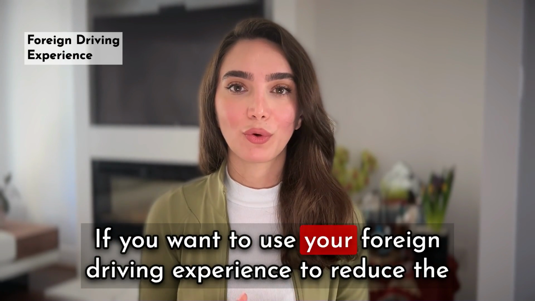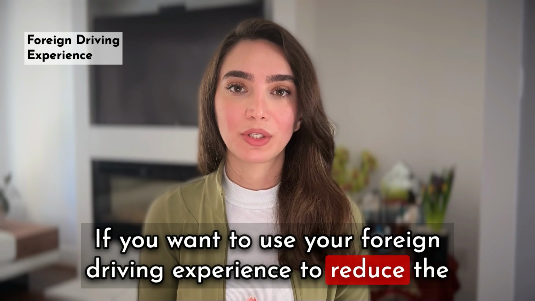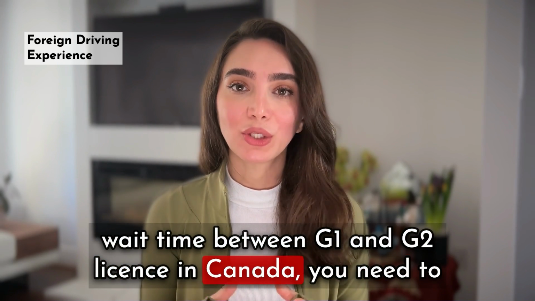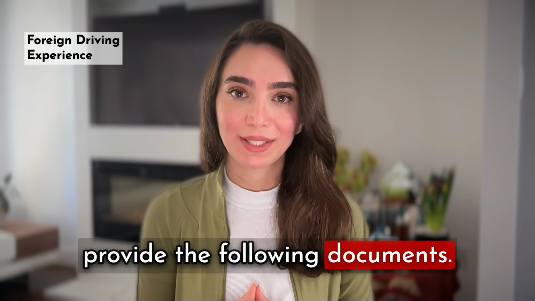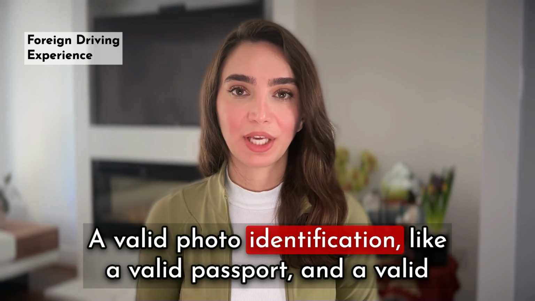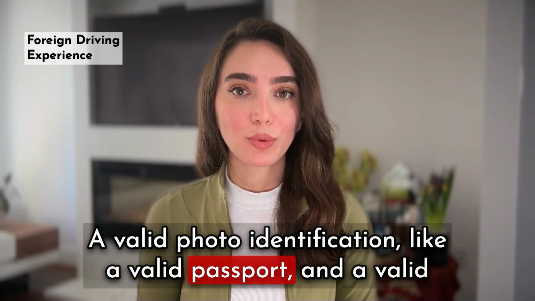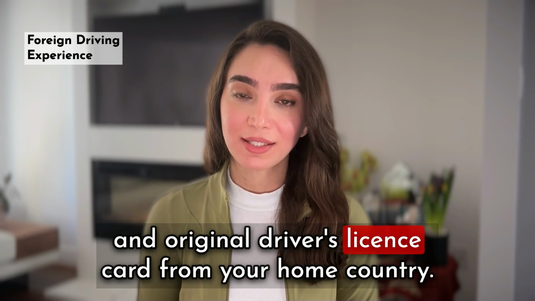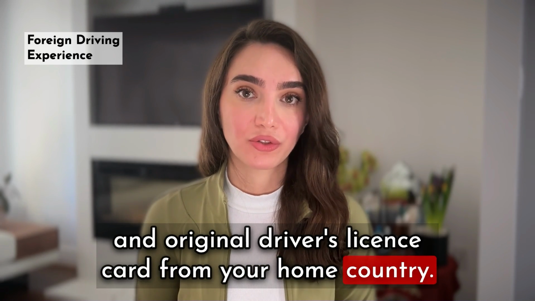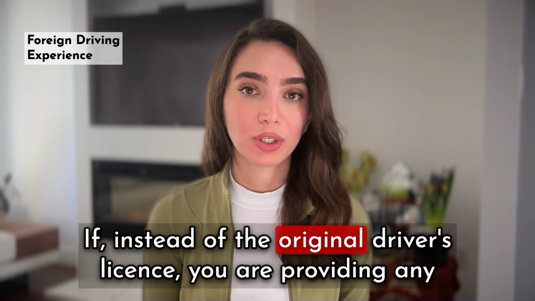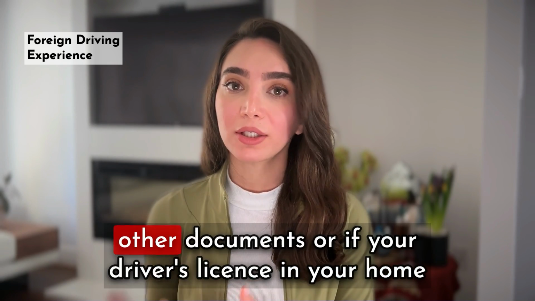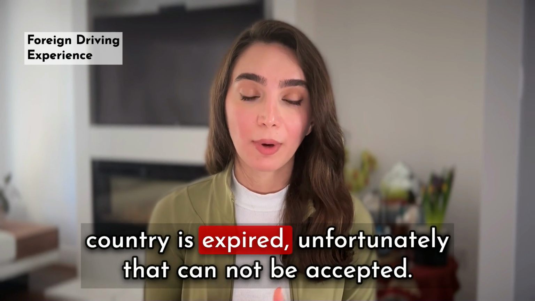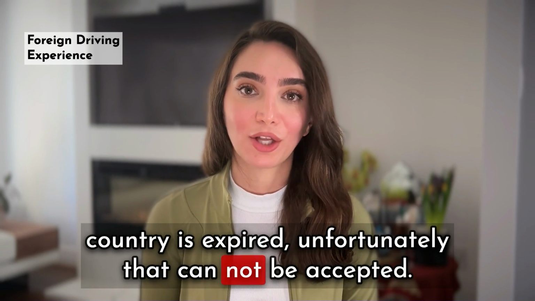If you want to use your foreign driving experience to reduce the wait time between G1 and G2 license in Canada, you need to provide the following documents: a valid photo identification like a valid passport, and a valid and original driver's license card from your home country. If instead of the original driver's license you're providing any other documents, or if your driver's license in your home country is expired, unfortunately, that cannot be accepted.